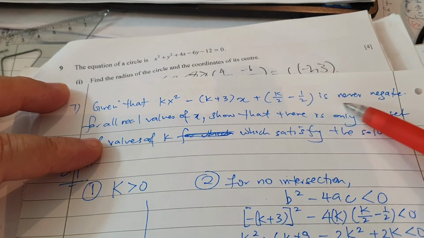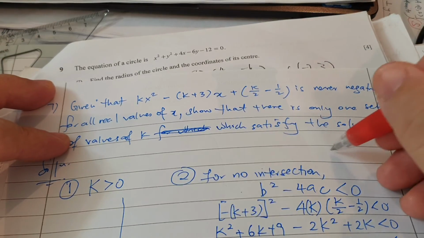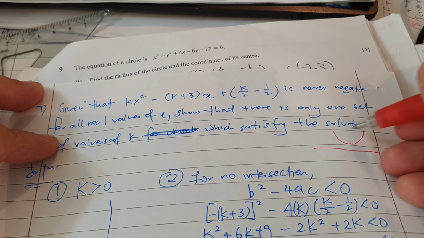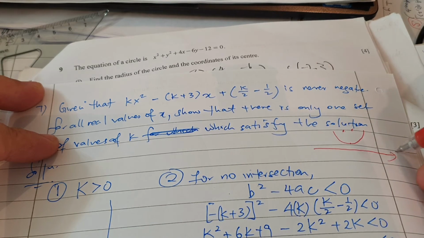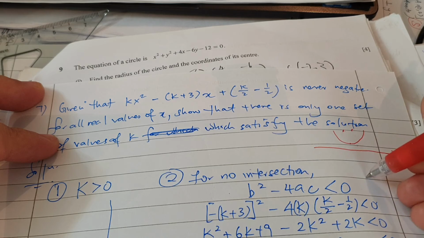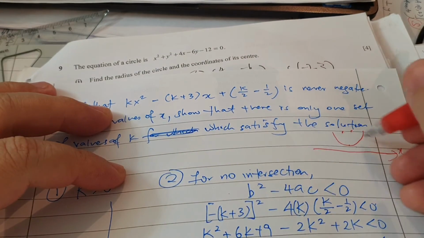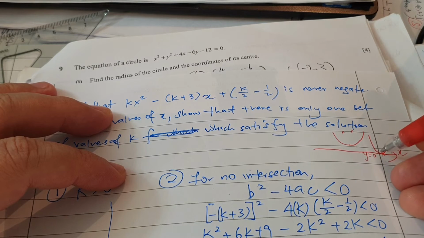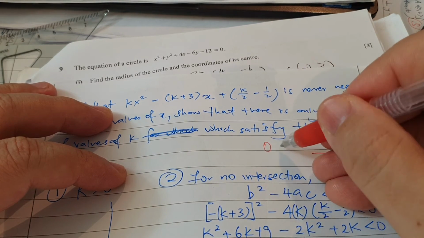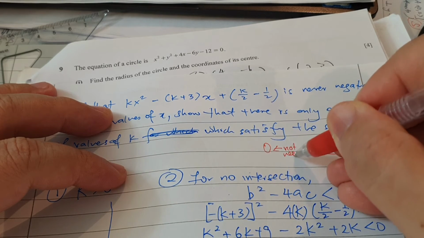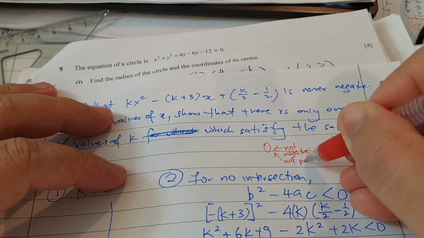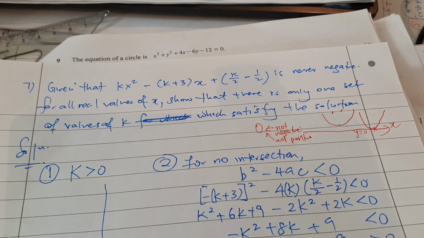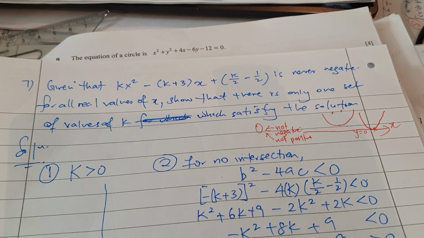Given that this is never negative. Now, what's the meaning of never negative? A happy face, like that, is never negative because it's always above the x-axis, so its y value will never be negative, correct? If it is just touching, that means the y value is 0, right? Is it called never negative? This 0 is not negative and is not positive also. So when we say never negative, can we include 0?